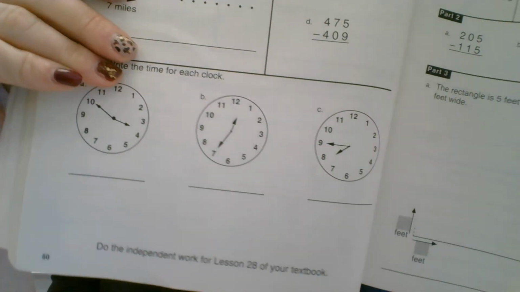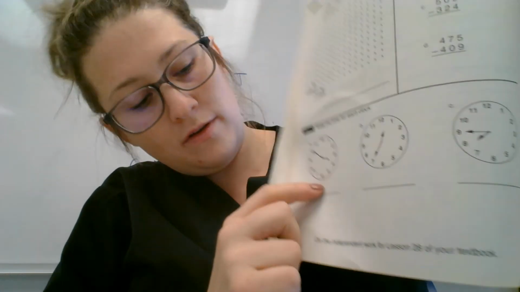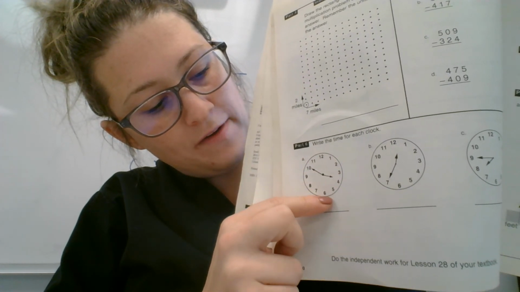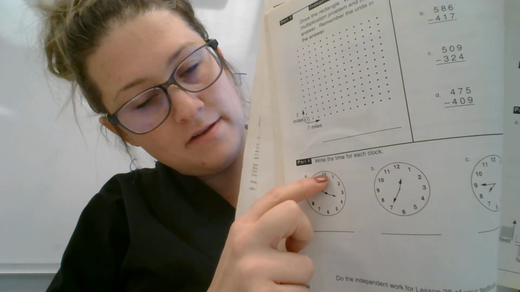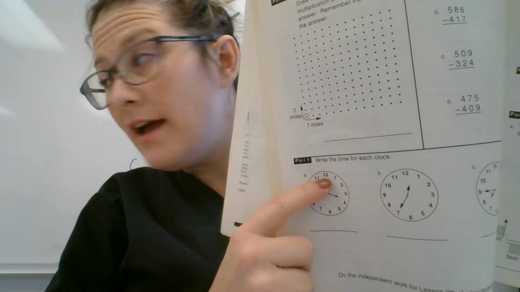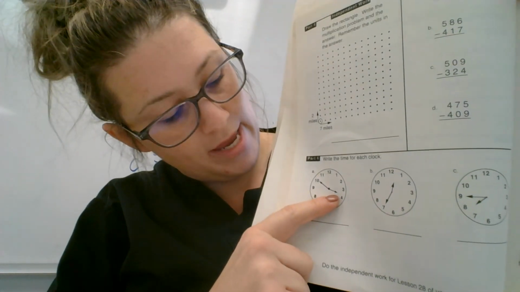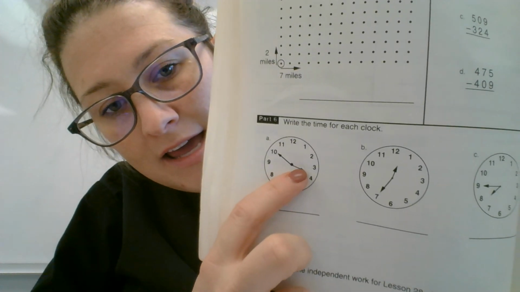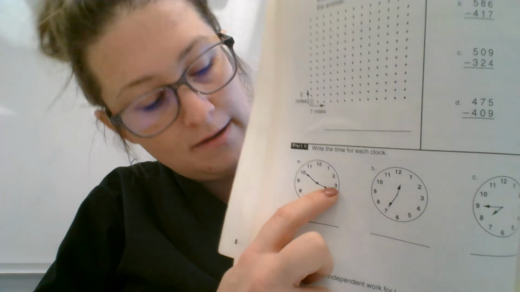And then down here, you are writing the time on the clocks. Remember to count by 5, starting at the 12. 5, 10, 15, 20, 25, 30, 35, 40, 45, 50, 55, 60, okay? That is how you're going to get your minutes. The small hand is my hour hand. The big hand is my minute hand. So looking at this clock, it's in between the 3 and the 4. It's not quite at 4 yet, so it's still 3 o'clock.